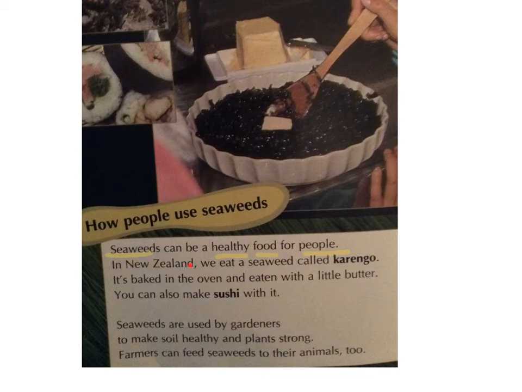In New Zealand, we eat a seaweed called karengo. Let's have a look at what we think the key words in that sentence are. I think New Zealand has got to be a key word because that's where it is. Eat, because that's what we're doing. Seaweed, and karengo, the name of the seaweed.